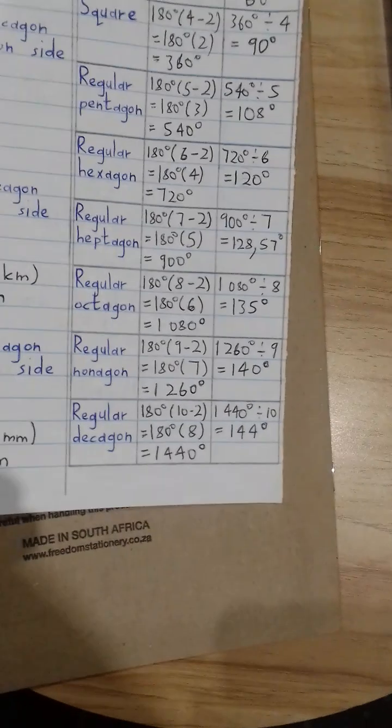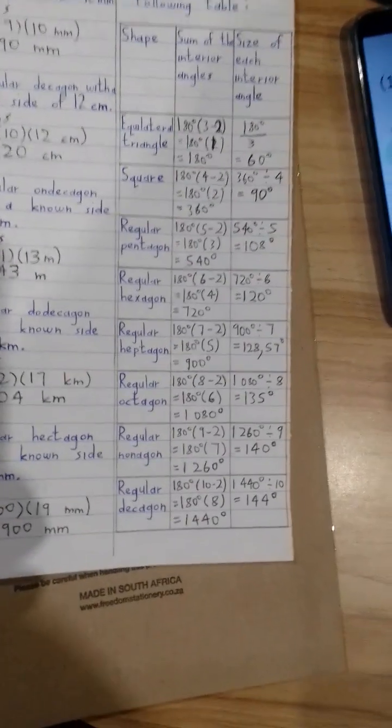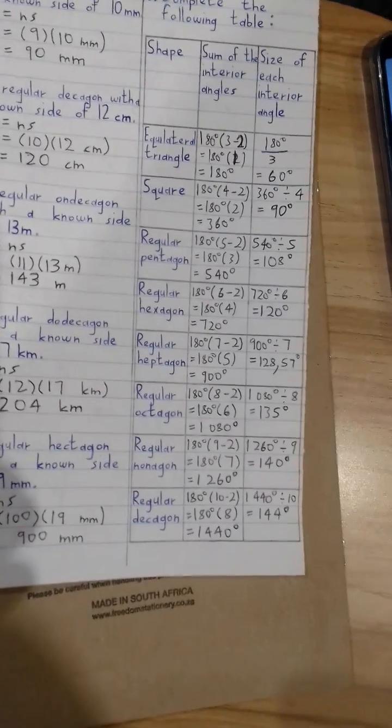Okay, I hope that is clear enough, and I hope that wasn't too challenging. It's just a matter of knowing how to use the formula and substituting, right, using BODMAS.